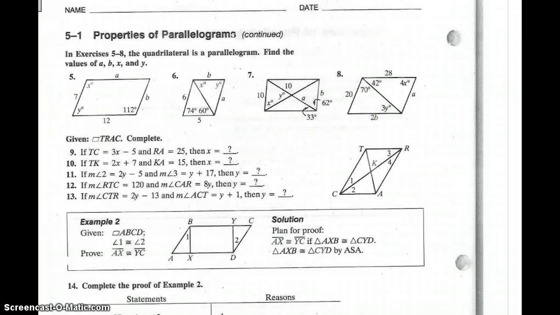Numbers 5 through 8 look a little more complicated, but again, we are using the same properties and definition of what a parallelogram is from the page before. So let's look at number 5 together. I'm supposed to find the values of A, B, X, and Y.